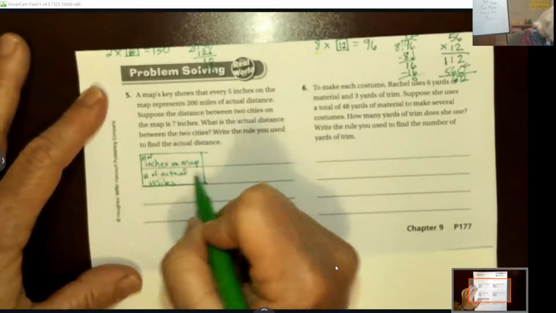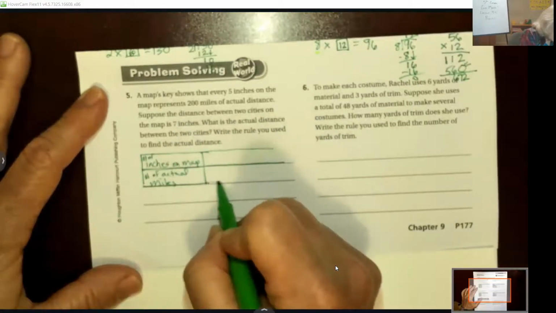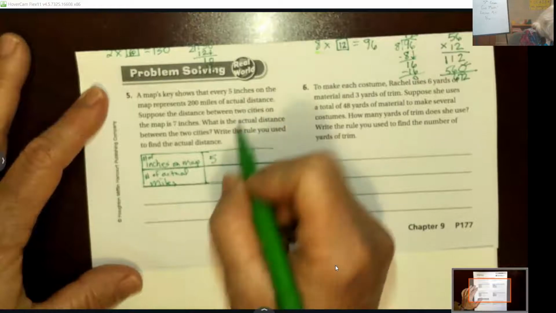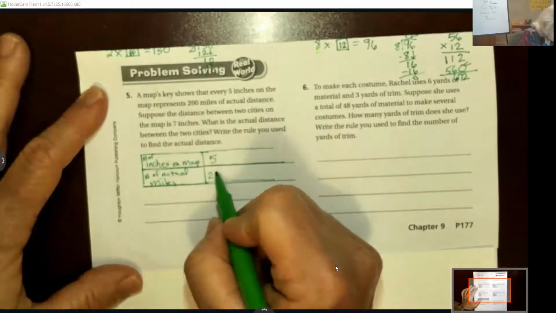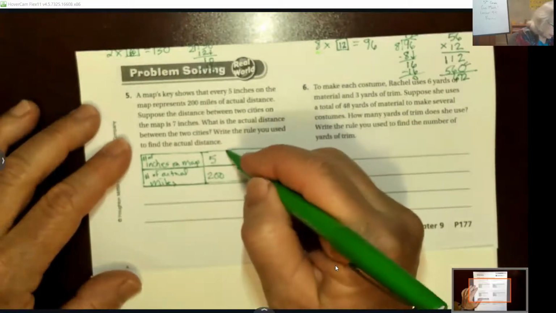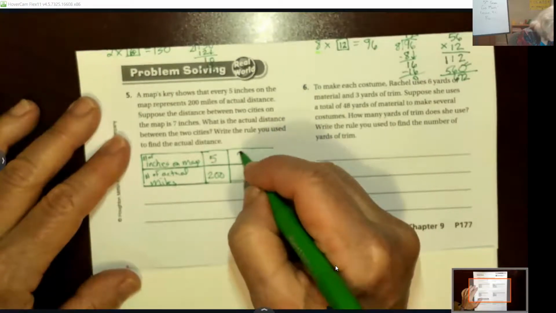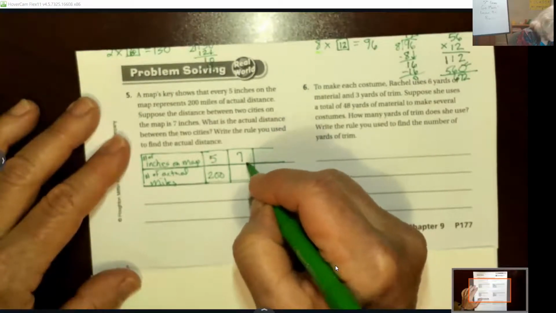Okay? And they've only given us one set of data. They've given us 5 inches means that you've traveled 200 miles. So they say, suppose the distance is 7 inches. So let's put our 7 up here, and now this is our missing number. We need to fill it.